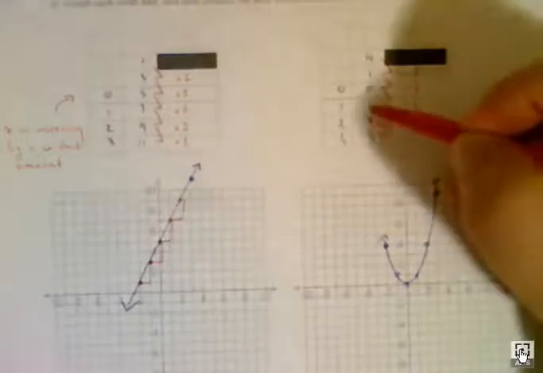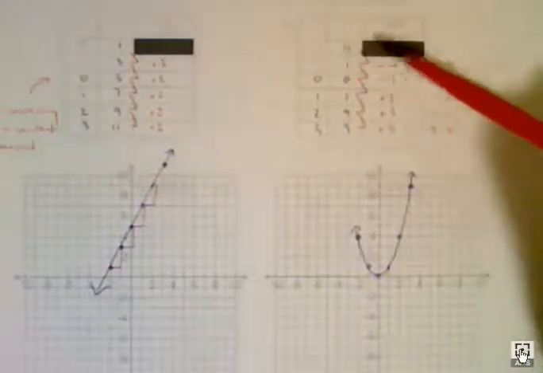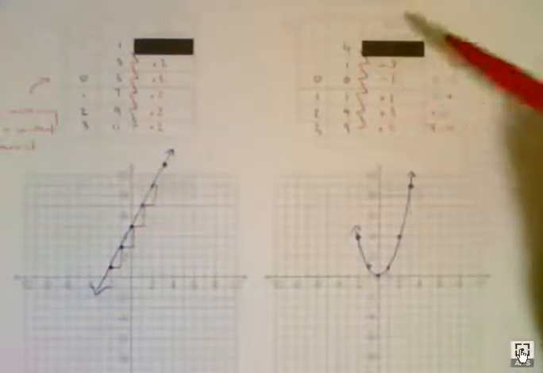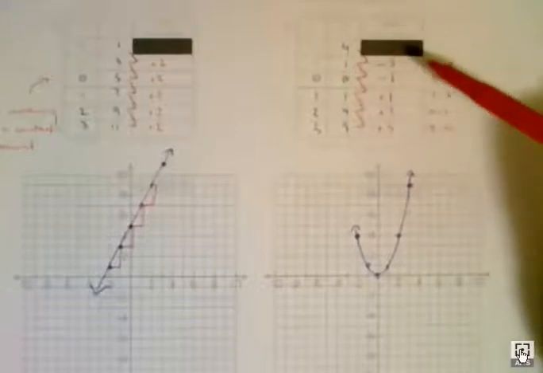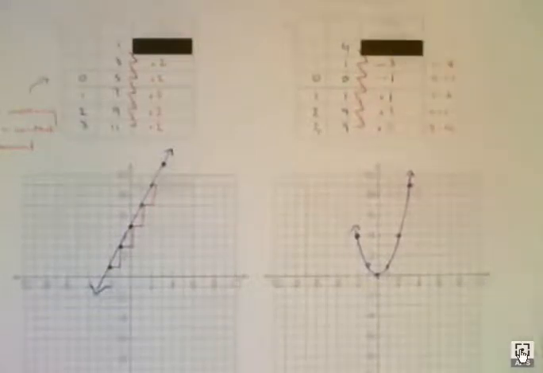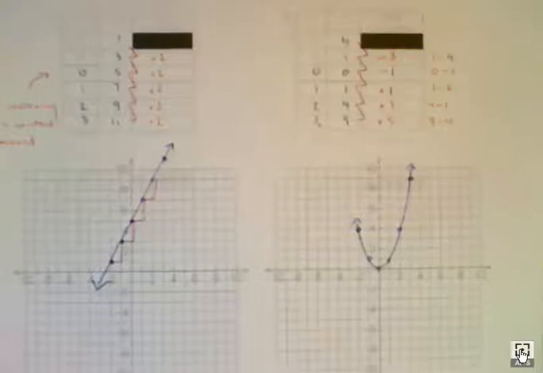For the next one, 4 minus 1 is 3. 1 minus 0 is 1. 0 subtract 1 is negative 1. And 1 subtract 4 is negative 3. So two ways to find those differences. One, by just reasoning, okay, am I going up or down, and by how much? Two, you can systematically work your way up from the bottom using subtraction to get those first differences as well.